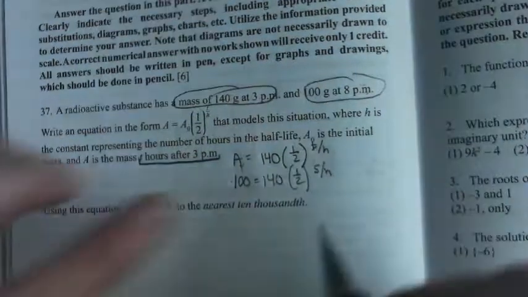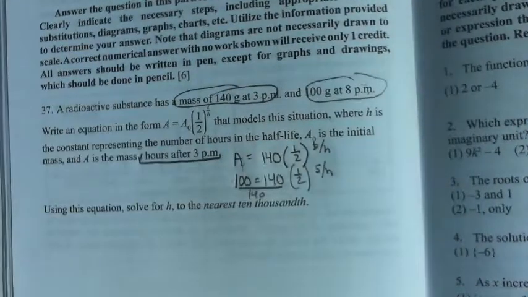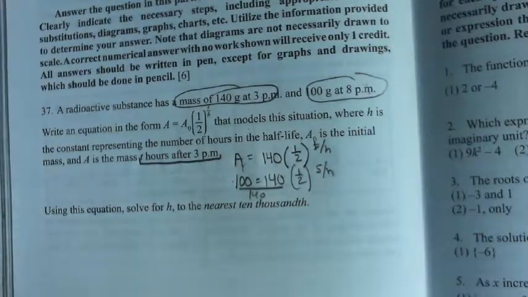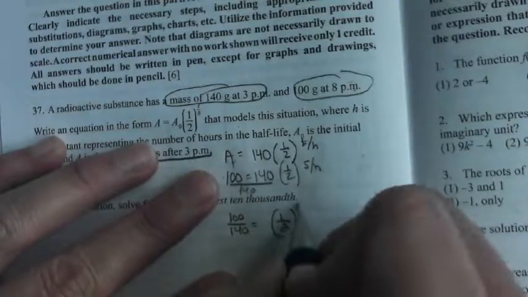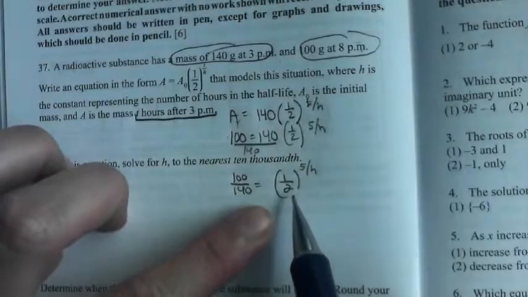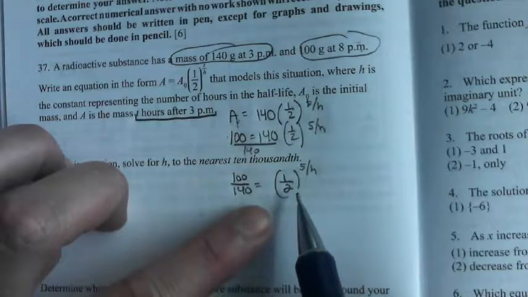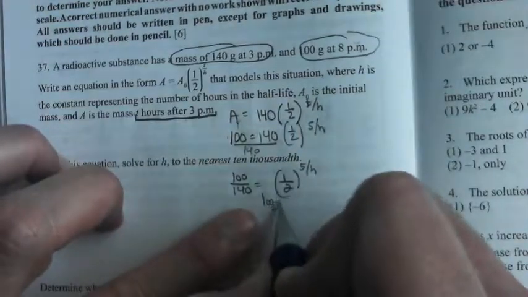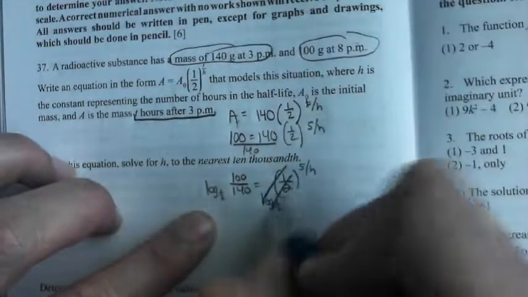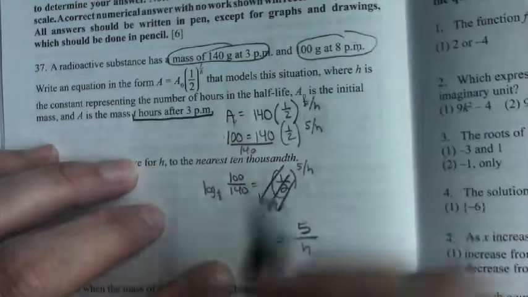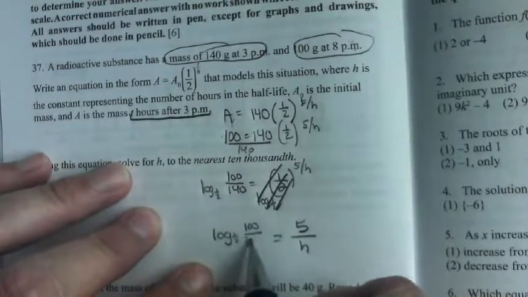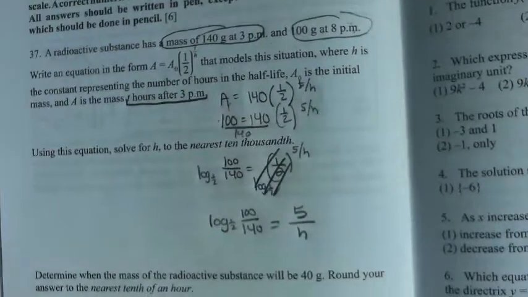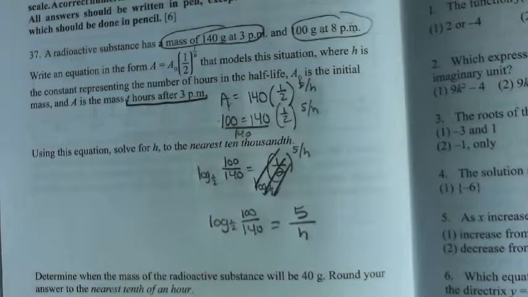So we divide by 140. That's 100 over 140 equals 1/2 to the 5 over h power. Log base 1/2 on both sides. You go with that? Log base 1/2. And then we have 5 over h equals this crazy number. And we'll work on solving the rest of that tomorrow. So, move on to August for homework.